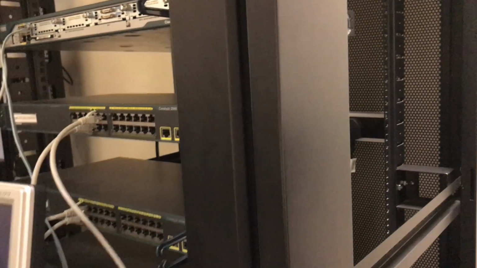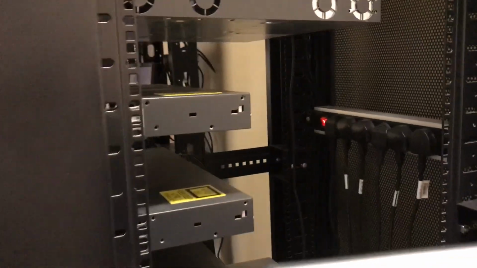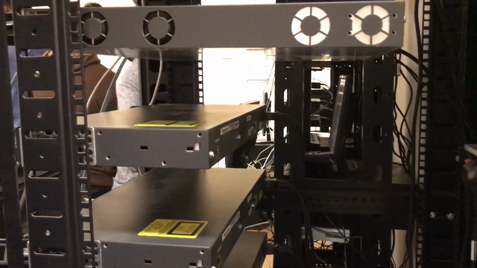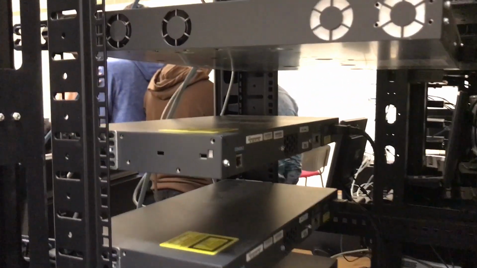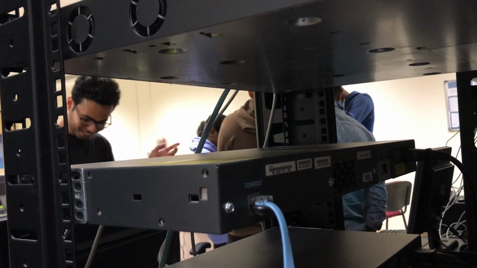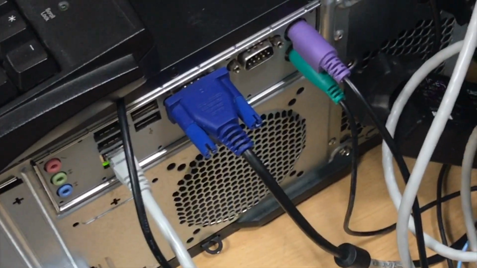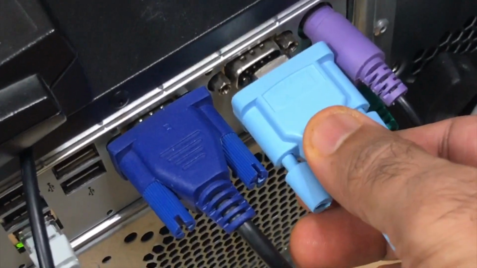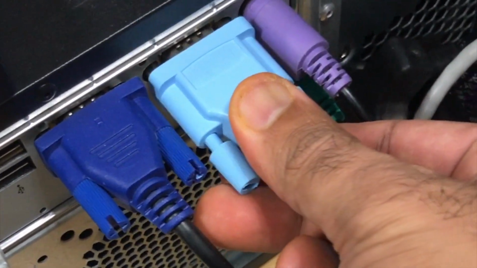Console port for the switch is available at the rear side of the switch. You can connect the console cable. The other end you can connect to the desktop computer's serial port.